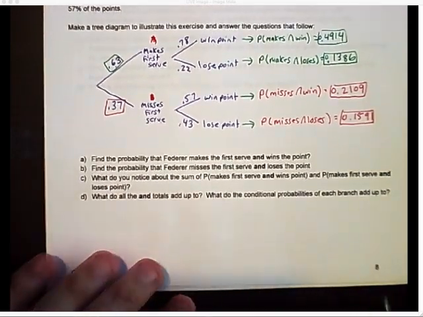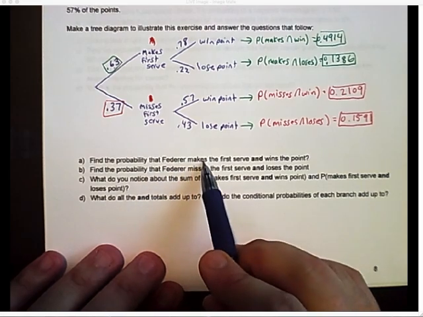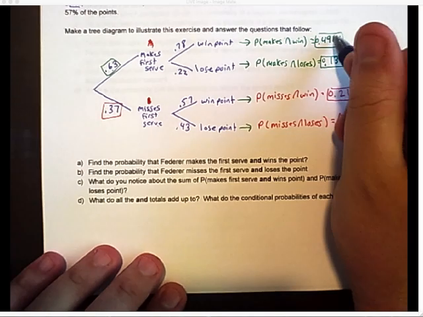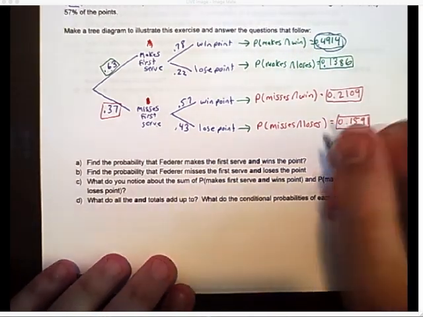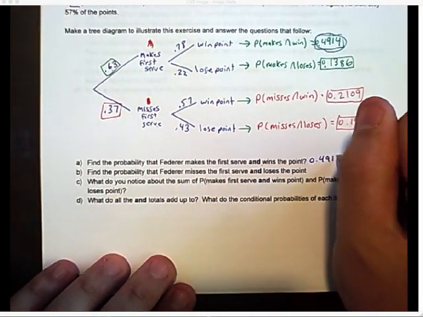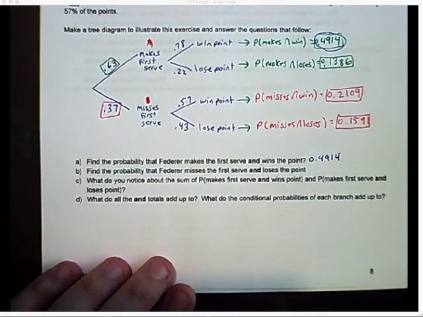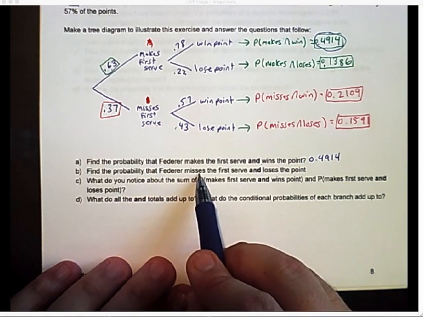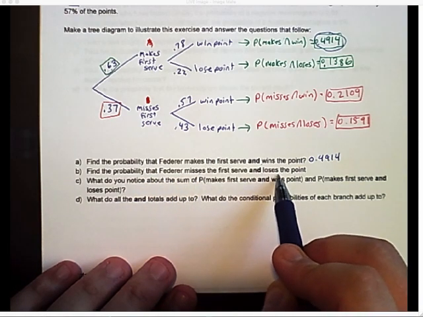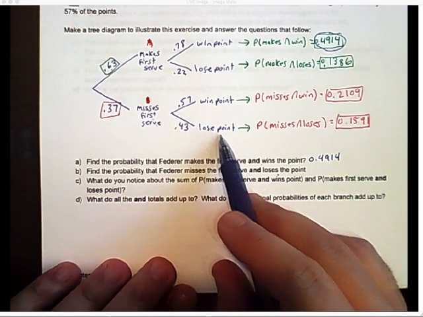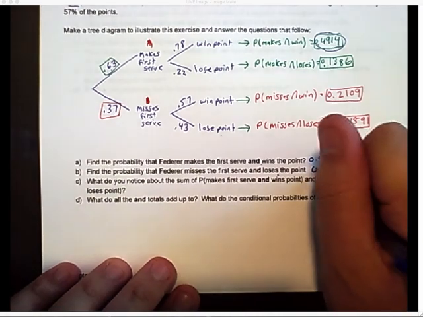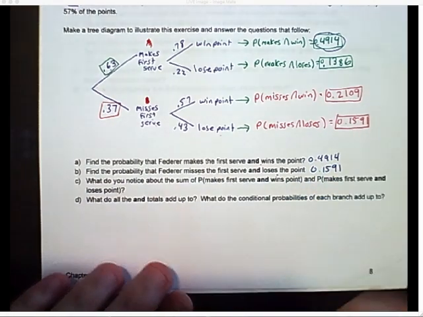All right, so let's go through these questions now. Part A, find the probability that Federer makes the first serve and wins. Well, that's this right here. This is makes and wins. So that's simply 0.4914. Okay. Next question. Find the probability that Federer misses and loses. So misses and loses. That's this one right here. So that is simply 0.1591.